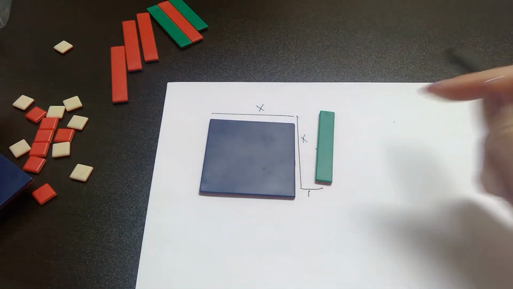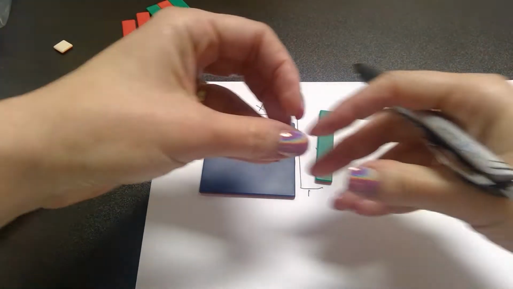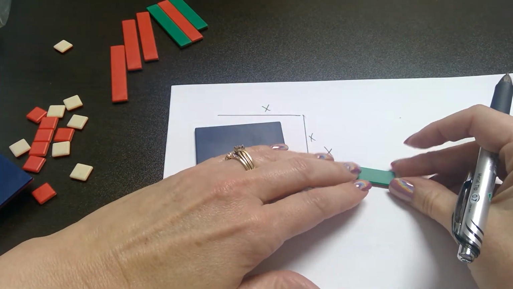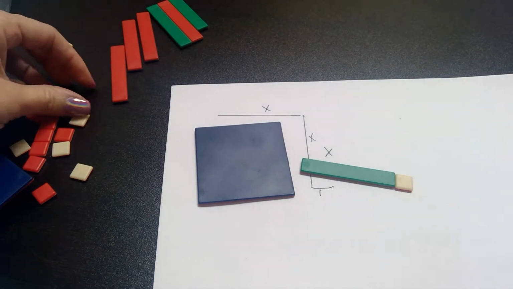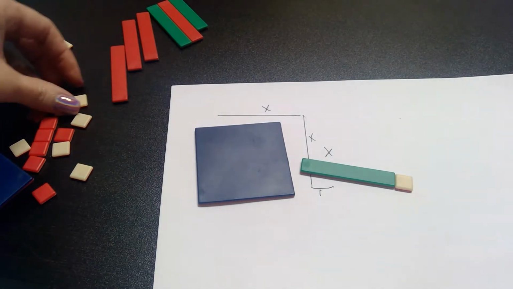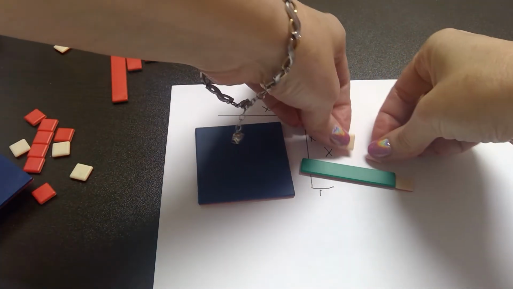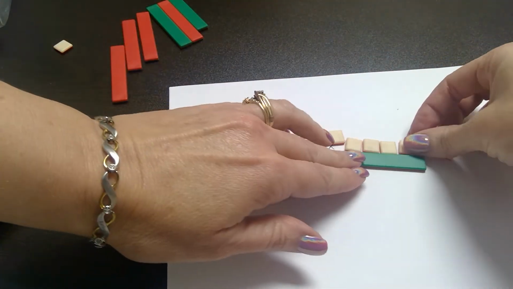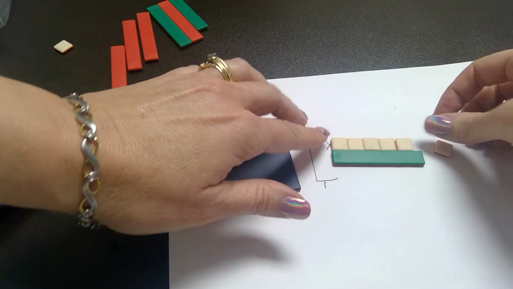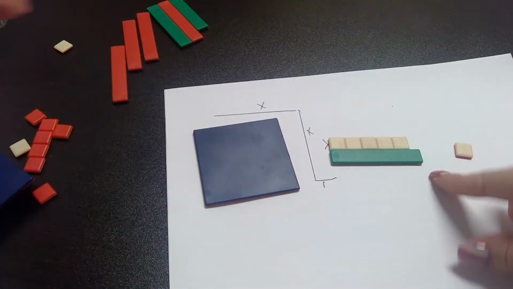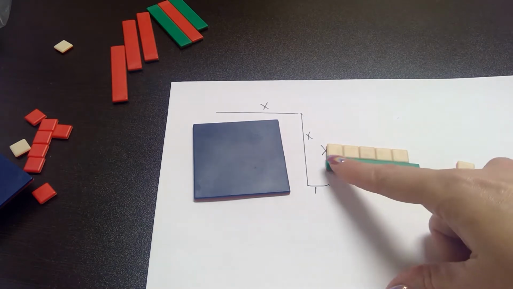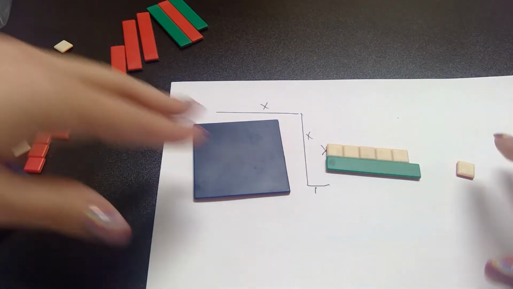Then finally, I have my units. The unit is the width of my x. But if I try to line up and see how many units long the x is, you'll see that it does not come out exact. And that was on purpose because I can't say it's a certain number of units long. It's an unknown. That's why I can say it's x units long, because I don't know how long it is.